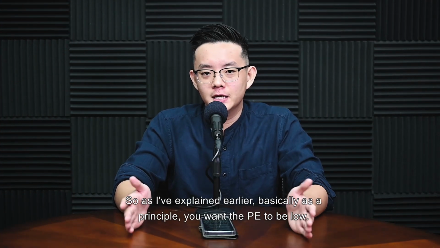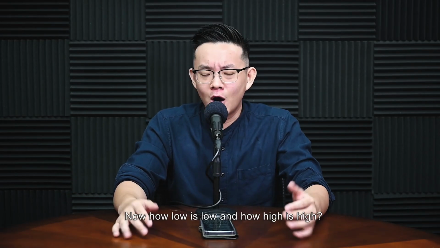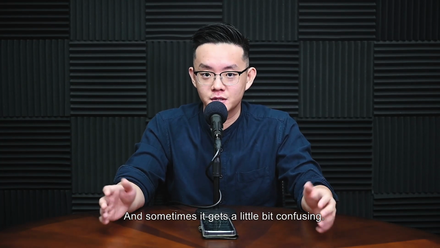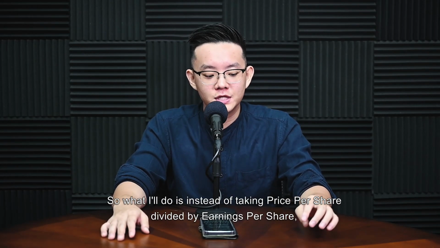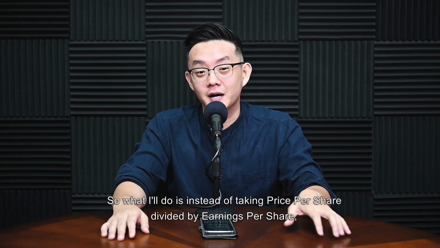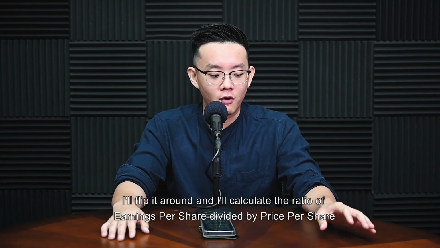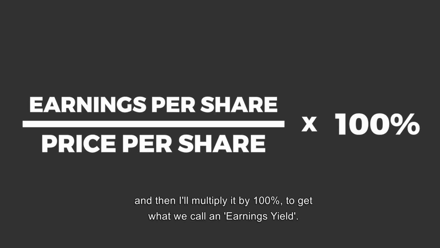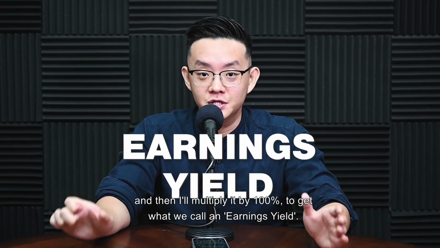So as I explained earlier, basically as a principle, you want the P to be low. Now, how low is low and how high is high? Sometimes it gets a little bit confusing. So one thing that I like to do is to actually invert it. Instead of taking price per share divided by earnings per share, I'll flip it around and calculate the ratio of earnings per share divided by price per share, and then multiply it by 100% to get what we call an earnings yield.